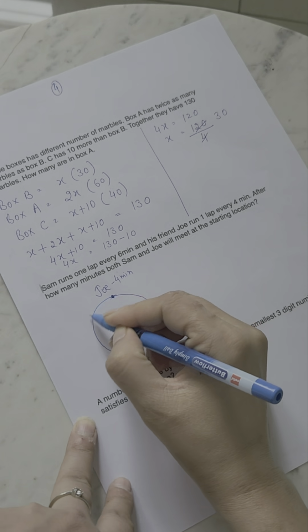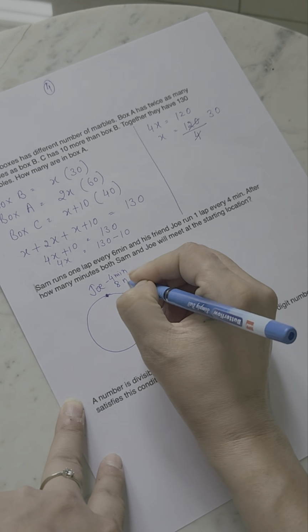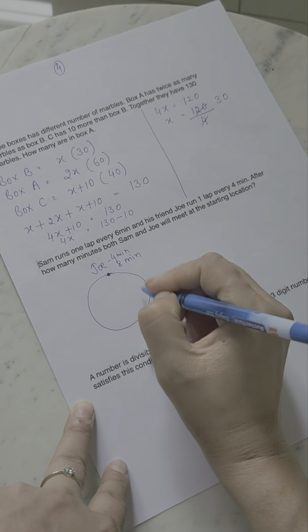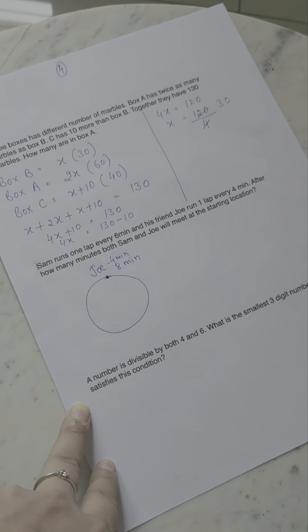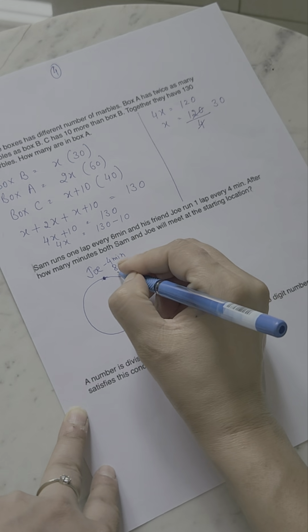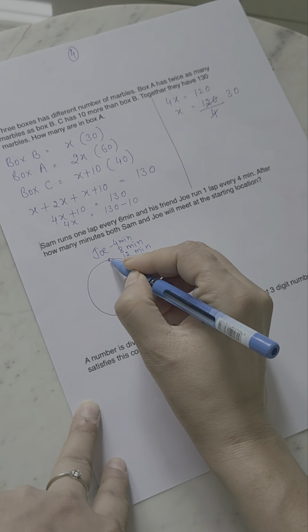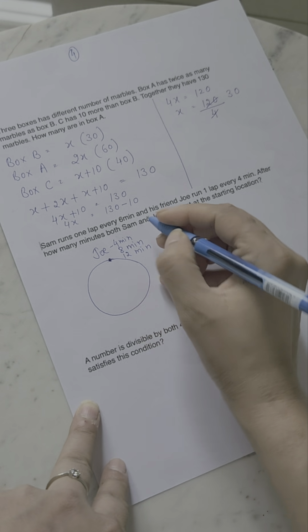So Joe takes another circle and he reaches here in 8 minutes. And in 8 minutes, Sam will have completed one circle and he must have reached somewhere here. So they again do not meet. So Joe takes another circle and he reaches here in 12 minutes. And Sam, because he takes 6 minutes per circle, he will be here in 12 minutes.